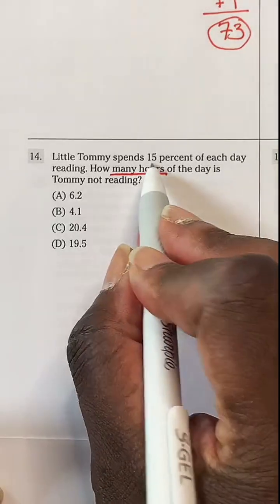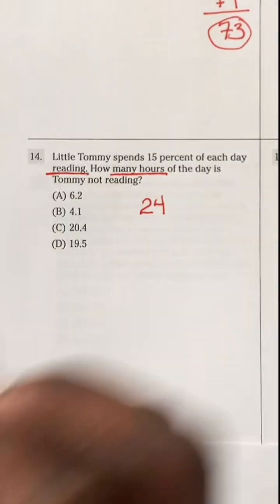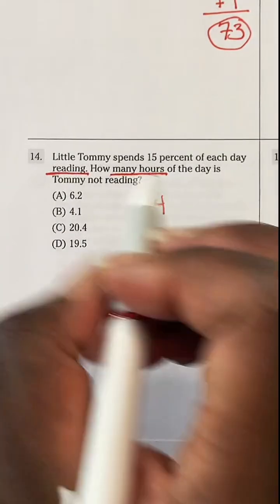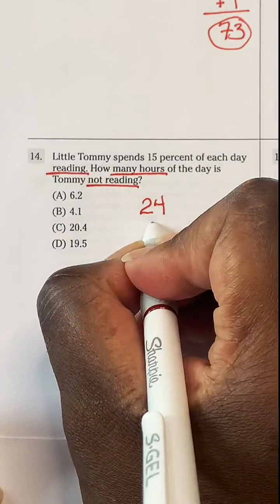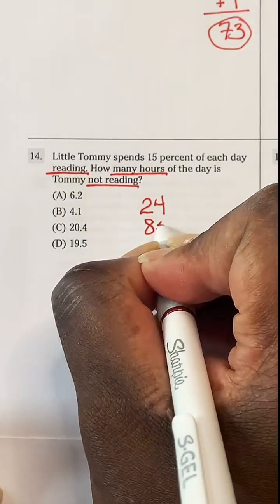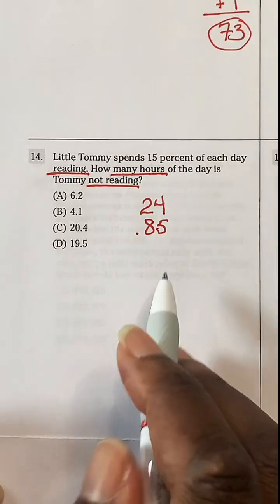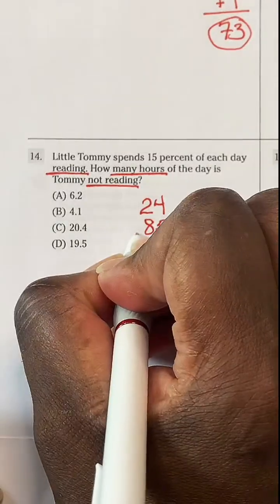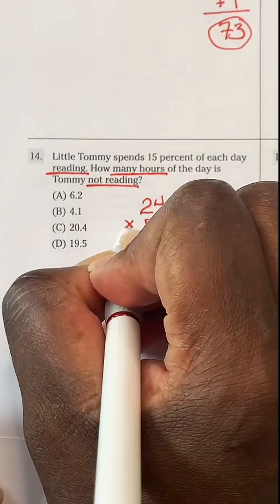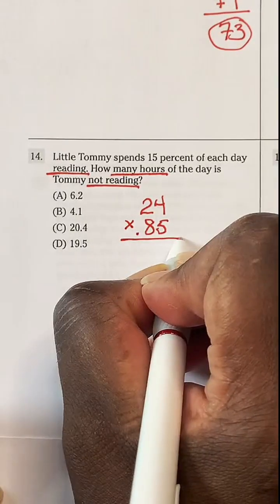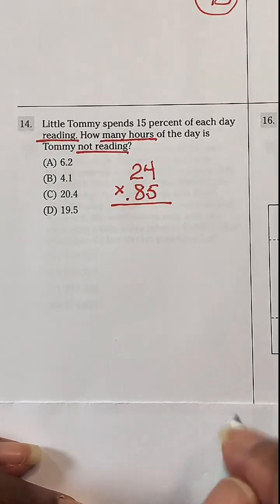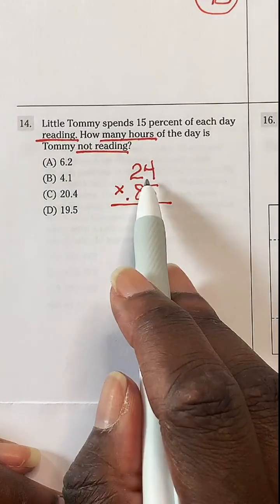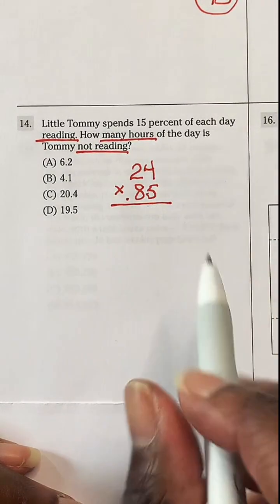Because he's spending 15% reading, but they're saying, how many hours is he not reading? So 15% he's reading, but 85% he is not reading. So we need to change that to 0.85, or 85 hundredths, because 85% of the day he's not reading. He's probably doing some other stuff that is constructive. So we're going to multiply the 24 by 0.85.